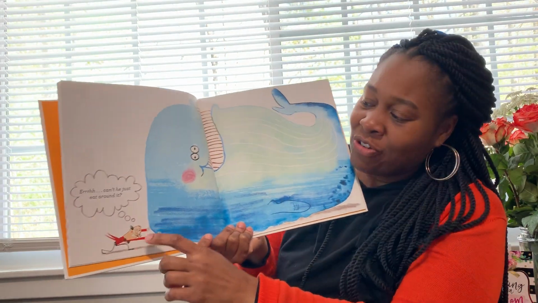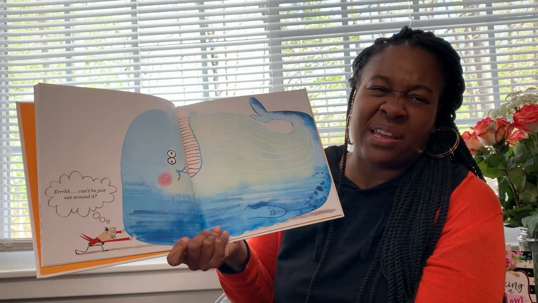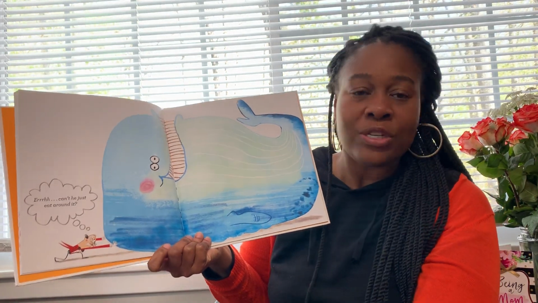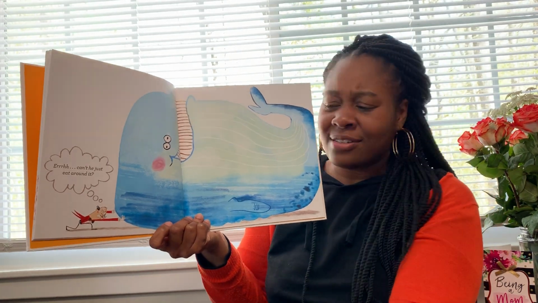So there's the waiter trying to push the whale. He's wondering, why can't he just eat his soup with the whale in it? Just eat around him. Would you eat your soup if a whale was in it? No, I wouldn't. It's like the largest animal.